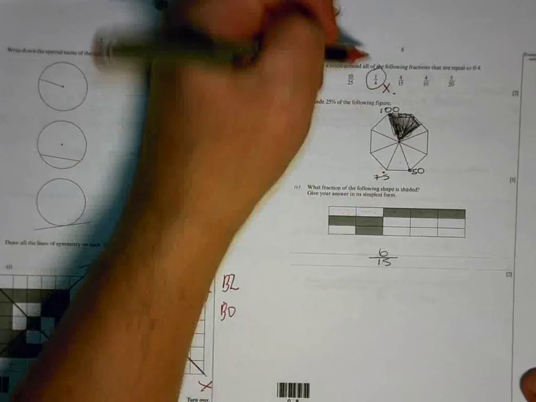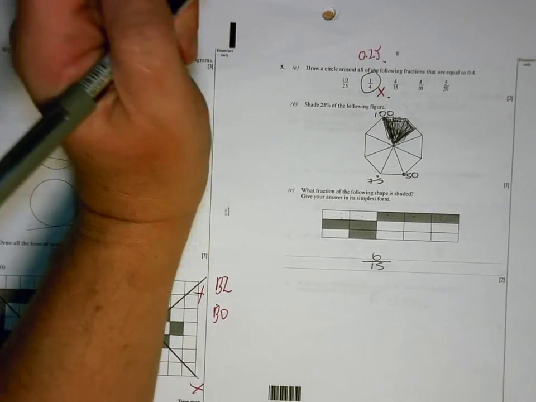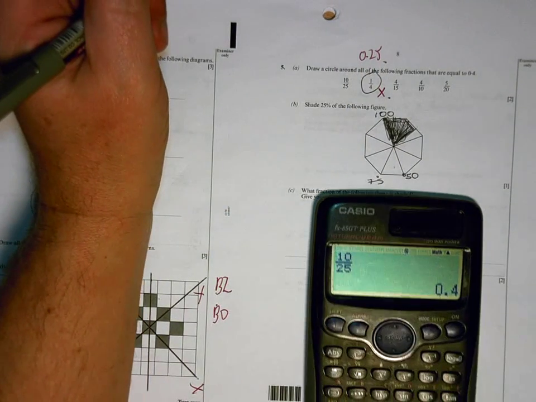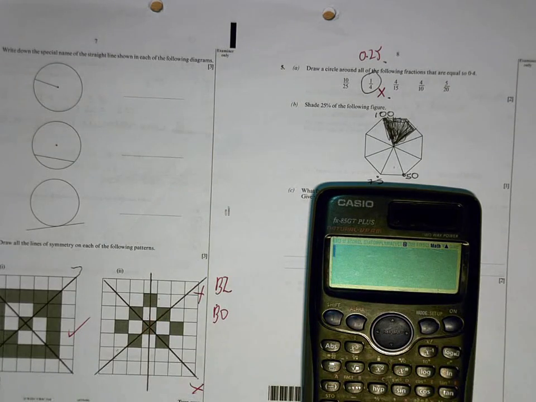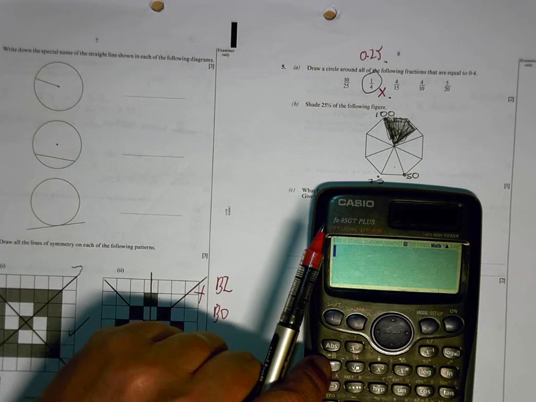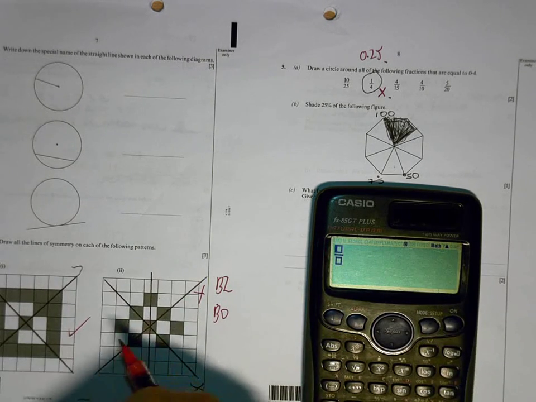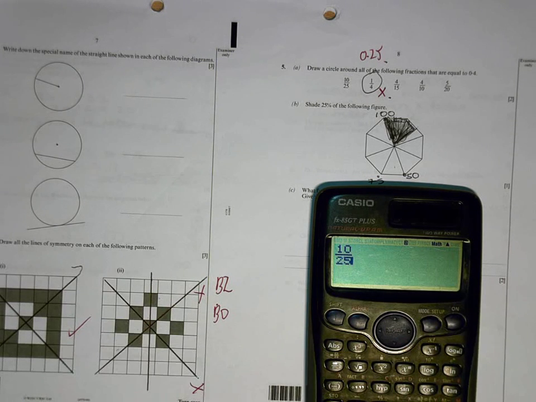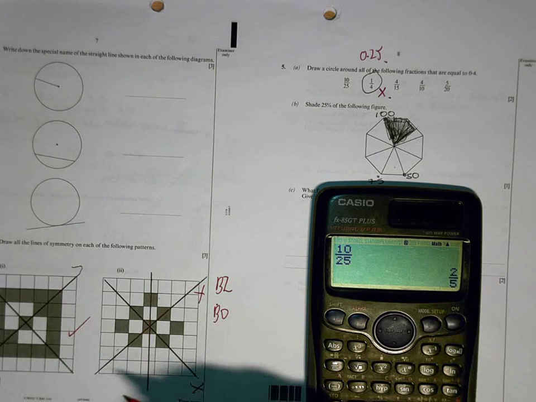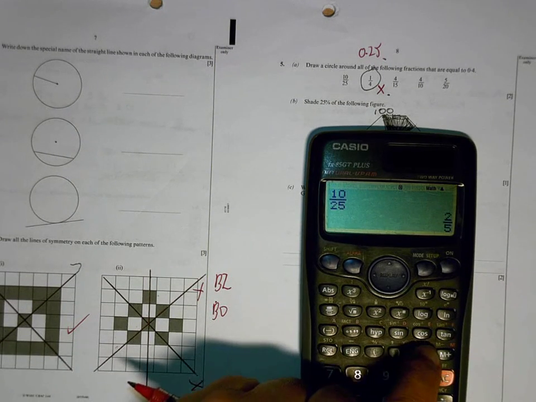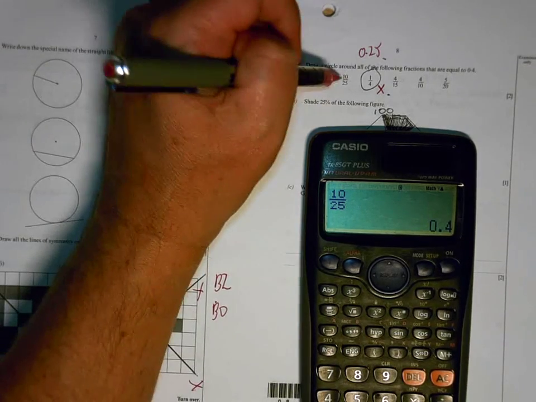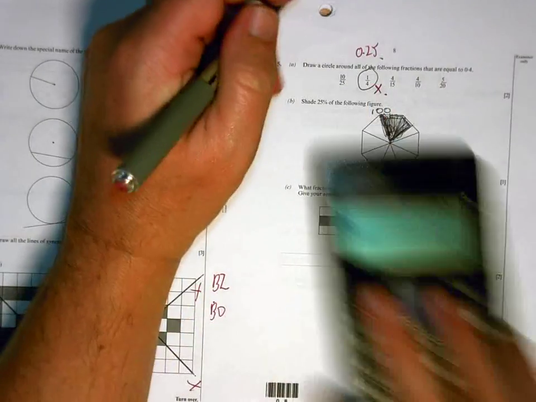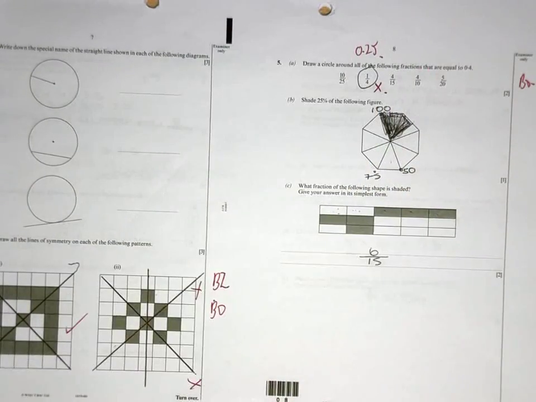A quarter is 0.25. Now you're allowed to use a calculator on this paper, so use the fraction button. 10 out of 25, there's the fraction button. 10 over 25, press equals. That's it as a fraction in its lowest terms. If you then press the SD button, it turns it into a decimal, 0.4. So you can see there, that's one, and then do the same thing with the others. But you haven't done that.